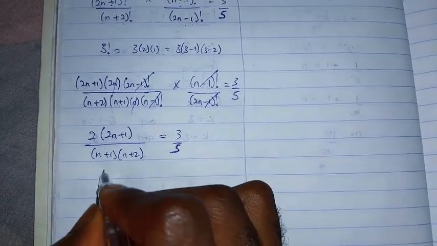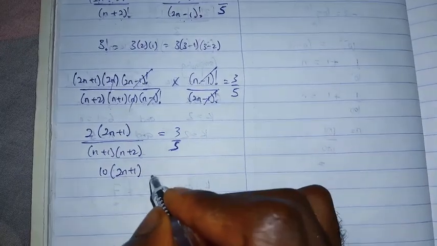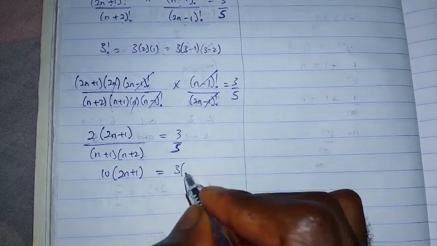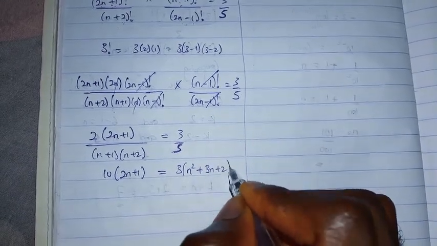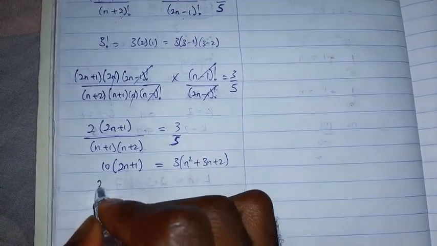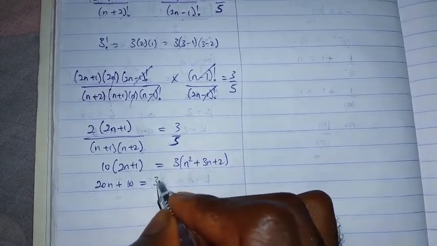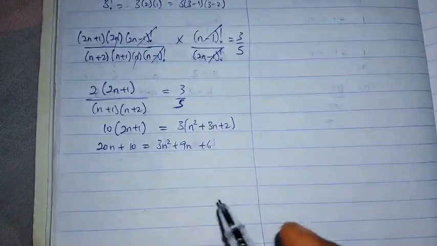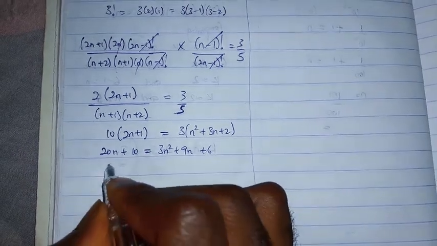I'm going to have 10 into (2n+1) equal to 3 into (n squared plus 3n plus 2). Expanding gives 20n plus 10, all equal to 3n squared plus 9n plus 6.